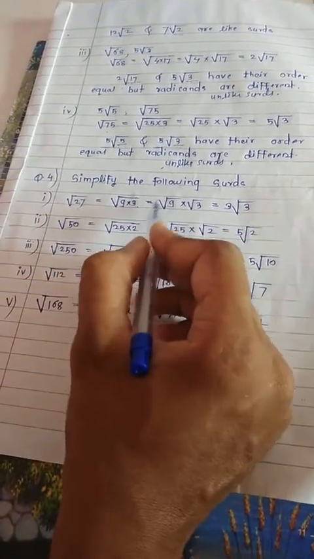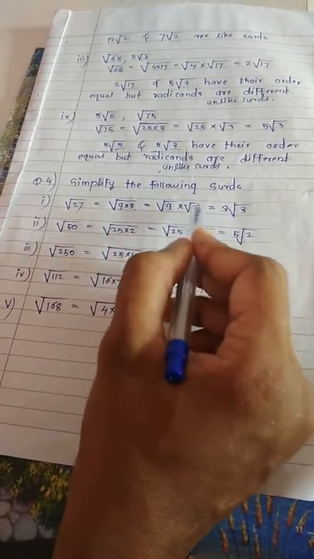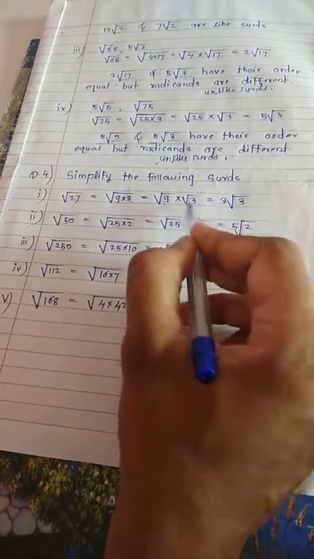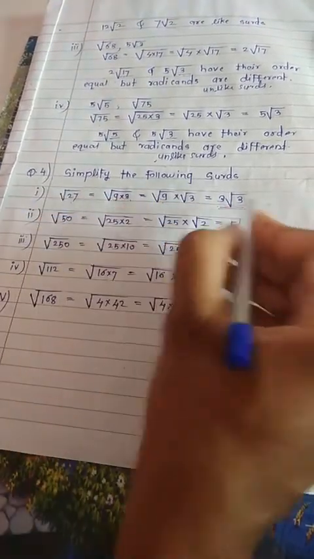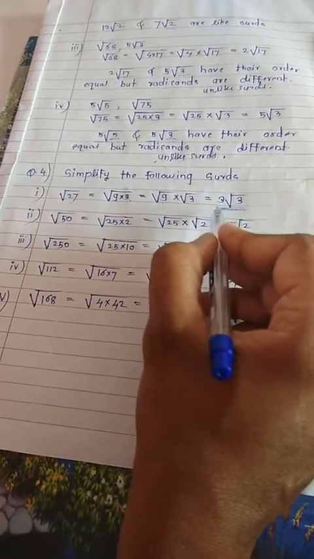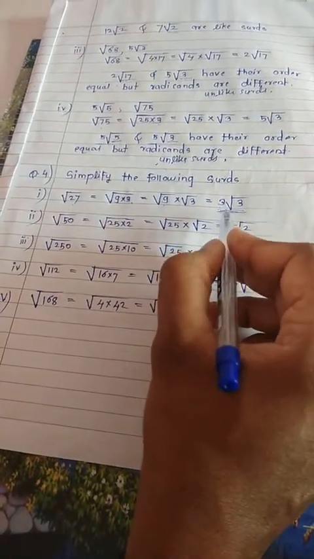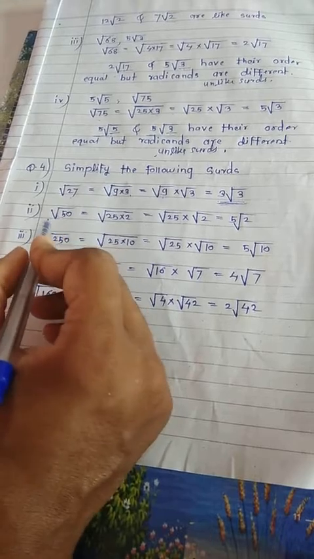So we again simplify it. Square root of 9 into square root of 3. The square root of 9 is a perfect square, 3, so 3 root 3. We can't simplify further. So this is the simplification of root 27: 3 root 3. Okay.